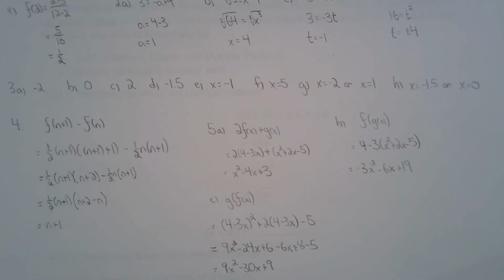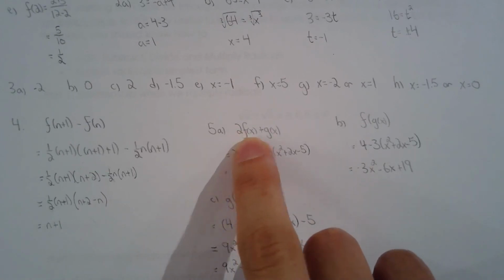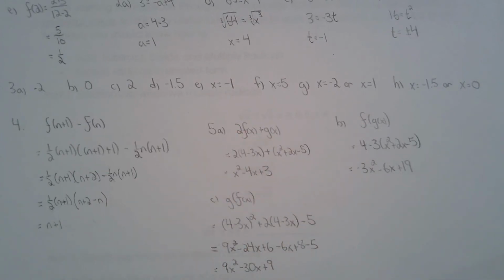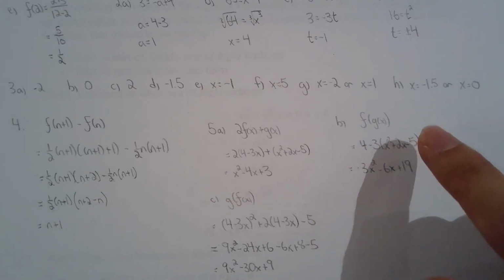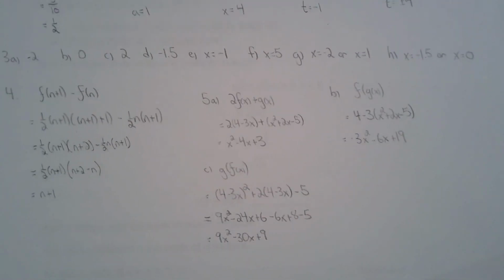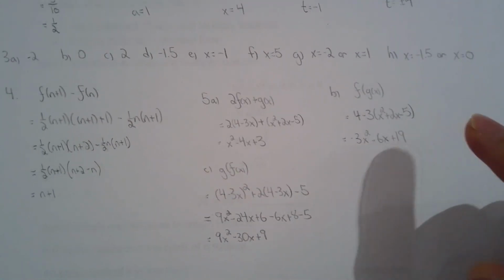For number 5, you're given f, you're given g. So 2f of x plus g of x, you can simplify that because once again, you know what f is, you know what g is. Yeah, for B is f of g of x and g of f of x. That's for C. Be very careful.